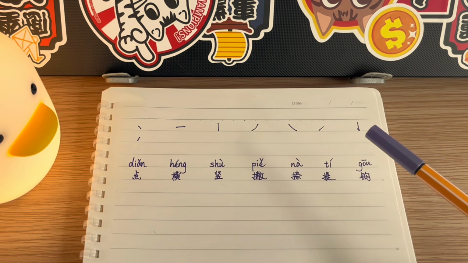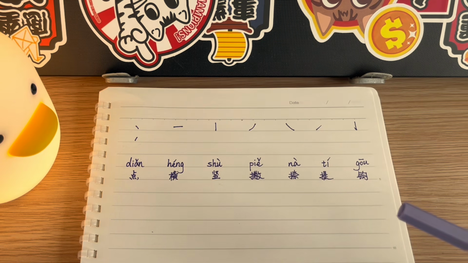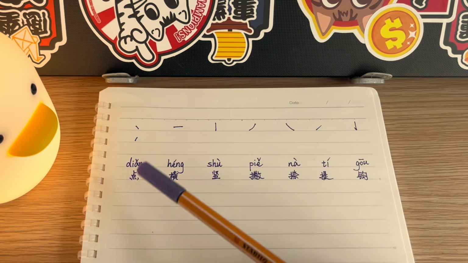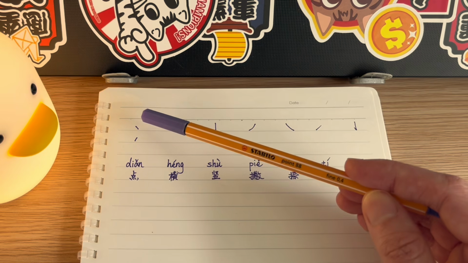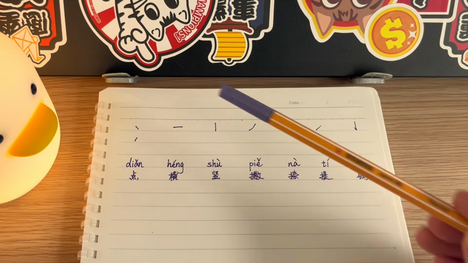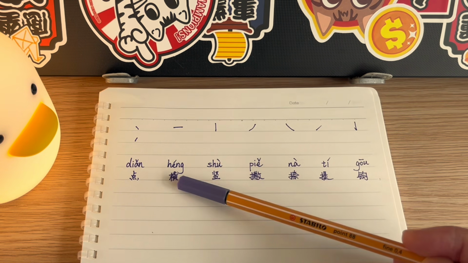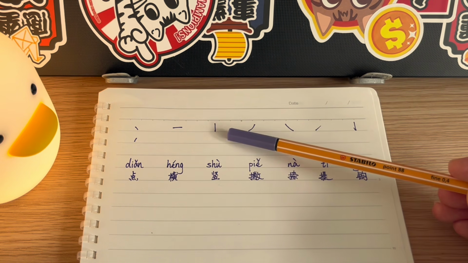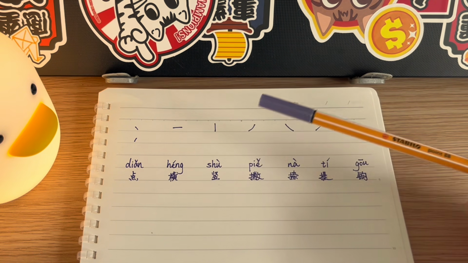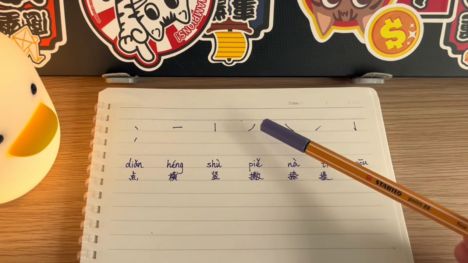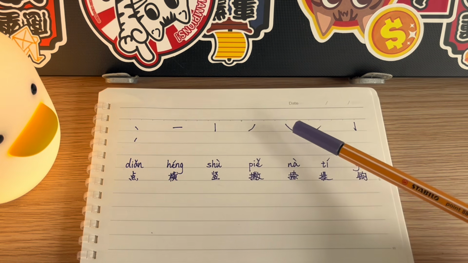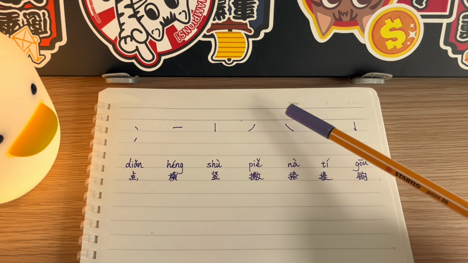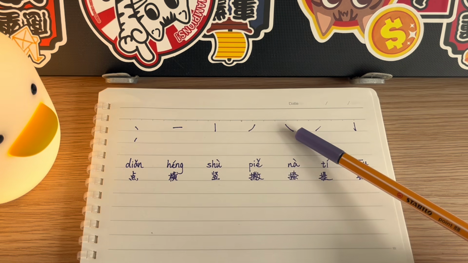Okay, these are the 7 basic strokes. Sorry for my handwriting, I haven't written for a long time. So the first one is called 点. By principle, it's a dot, but we write them as a short line. It either runs in this direction or in this direction. The second one, 横, the horizontal line, is usually longer. The third one, 竖, the vertical line. And then 撇, it's a subtle curve running from the top right side to the bottom left side. And then 捺, another subtle curve running from the top left side to the bottom right side.